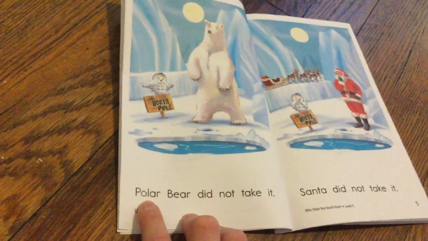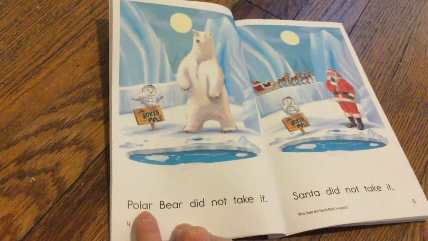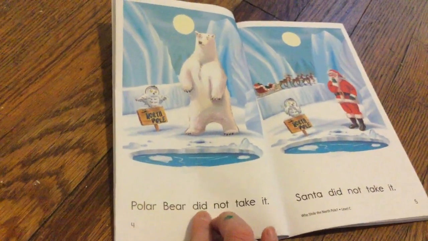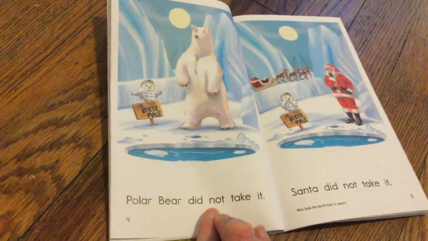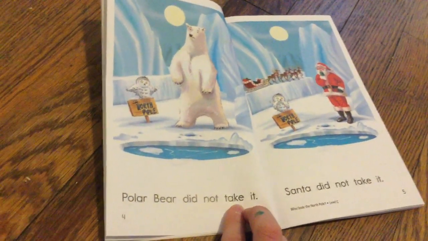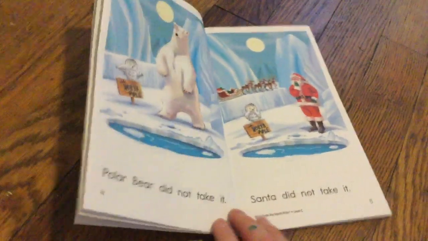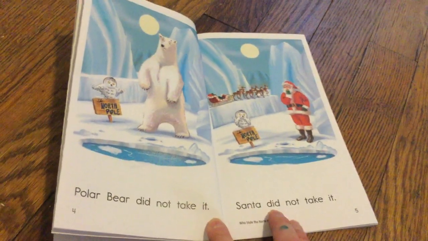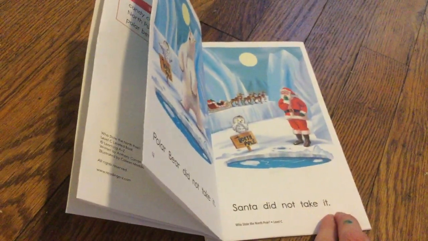Let's read together. Do you know what this is a picture of? That's right. Polar Bear did not take it. Santa did not take it.